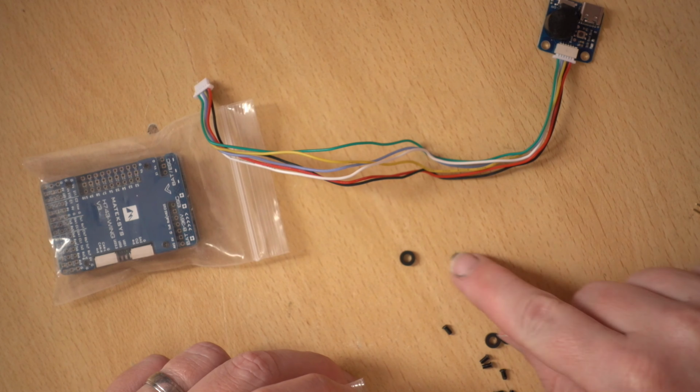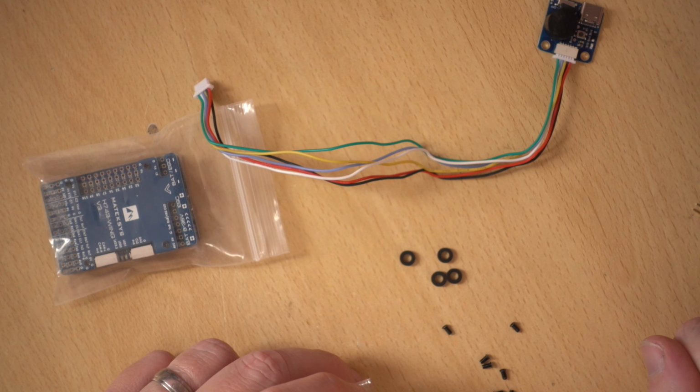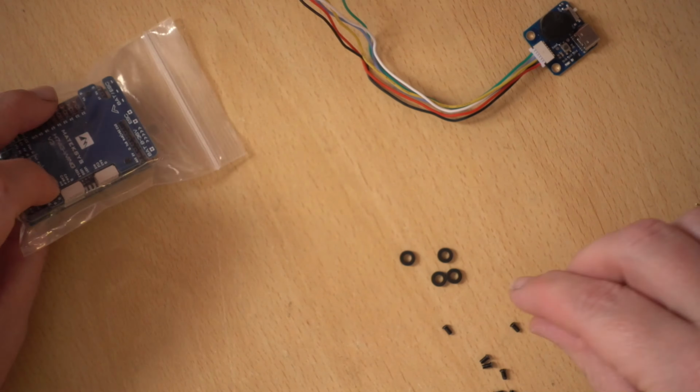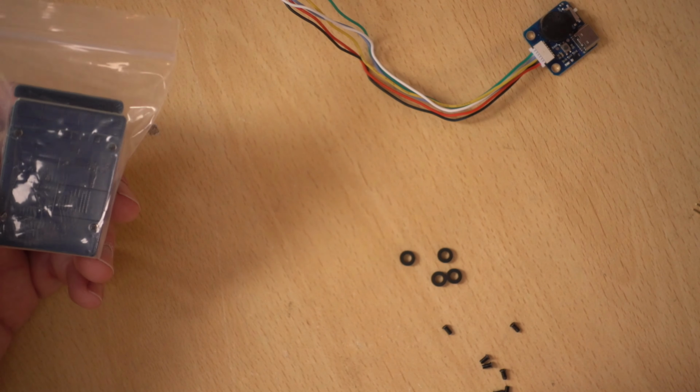We get some little black spacers for something. I guess they're spares for inside here. And we get some spare screws as well.